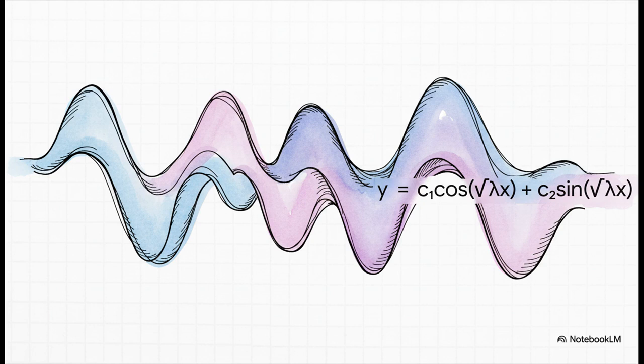First up, we're going to investigate the case where lambda is positive. When it is, the general solution to our equation is this nice combination of sine and cosine waves. And that makes a ton of sense, right? This describes something that oscillates, which is exactly what a vibrating string does.